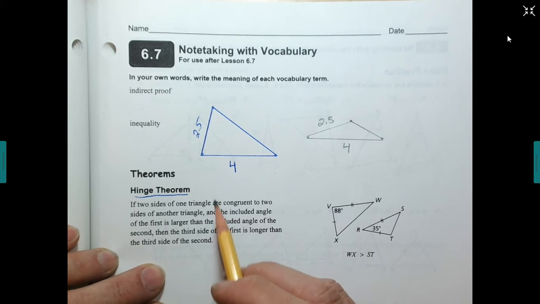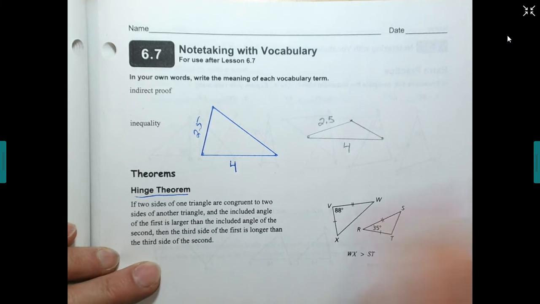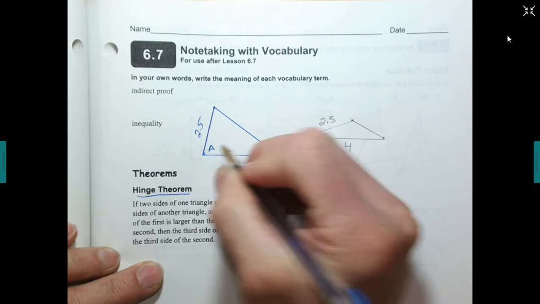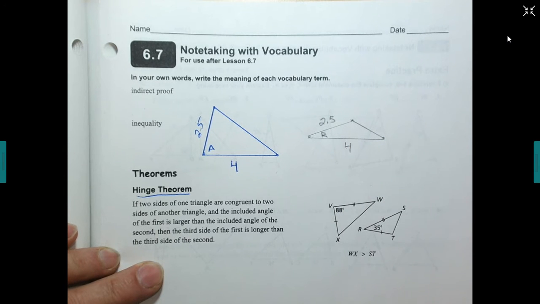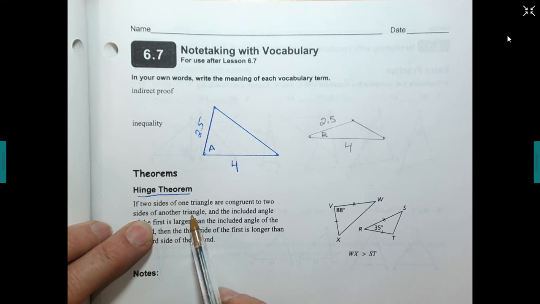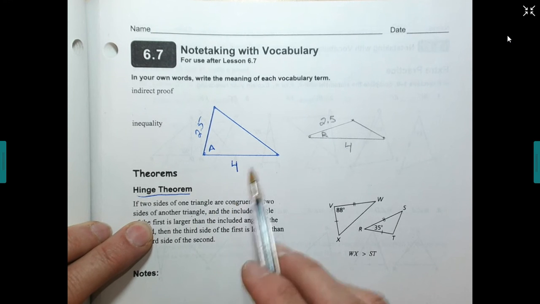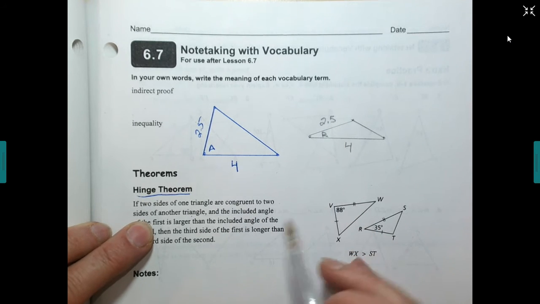And so what the theorem says, let's say that this is angle A, and this is angle R, says that if two sides of one triangle are congruent to two sides of another triangle, congruent, that means equal. So we have 4 and 2.5. So two sides are congruent.